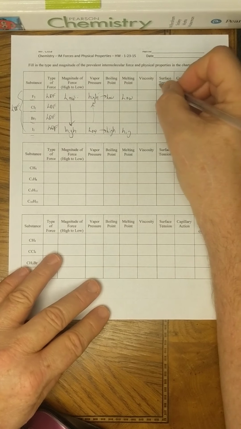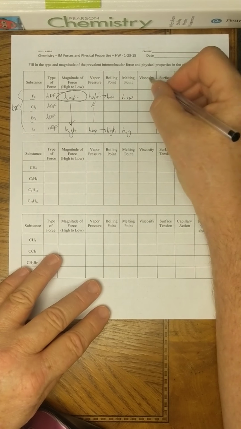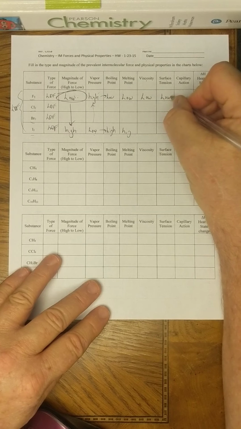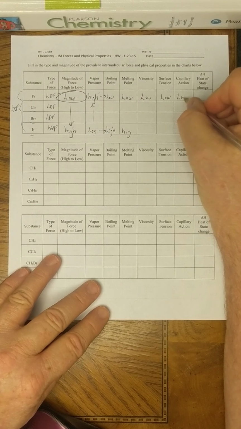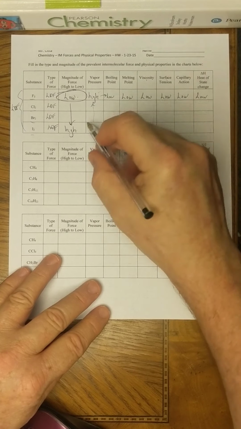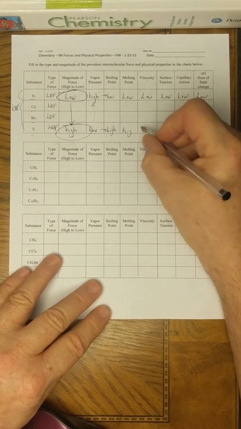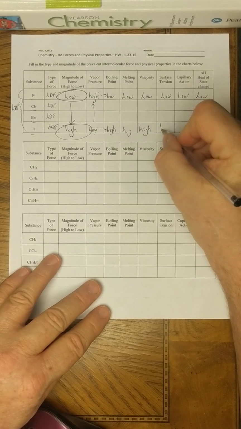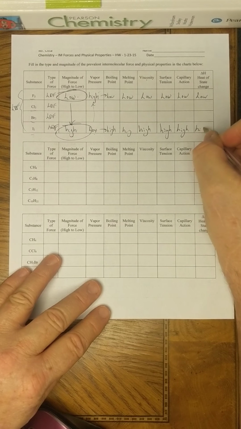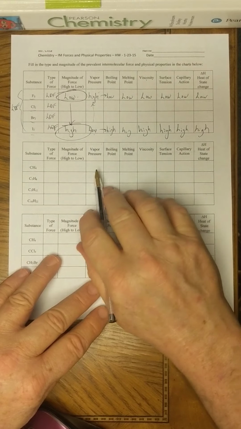Now, if I start going through all my forces, the biggest thing is this magnitude of force being low makes your viscosity low, makes your surface tension low, makes your capillary action low, and your delta H is low. And again, if this magnitude of force is high, it's the same for everything. High, high, high, high. Okay, so these are your properties.